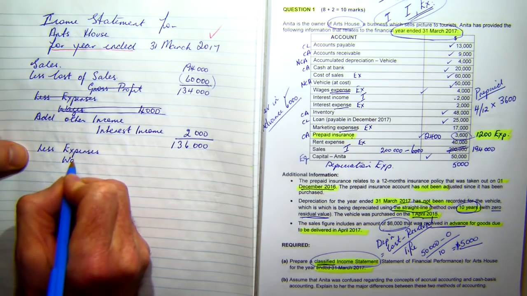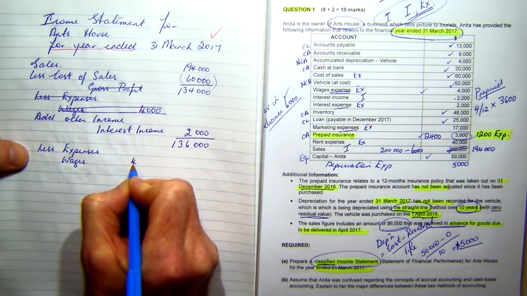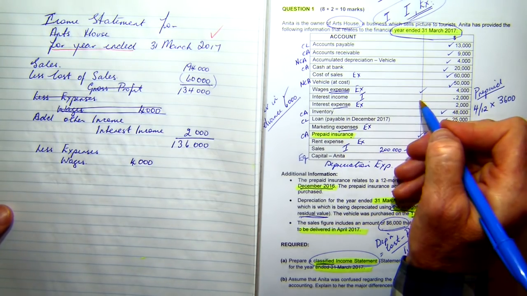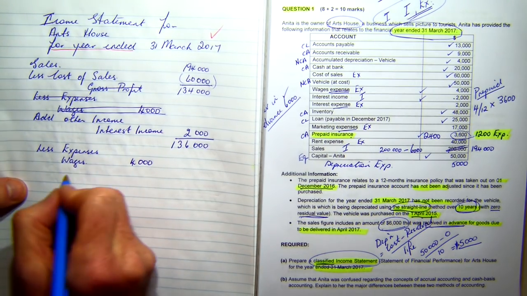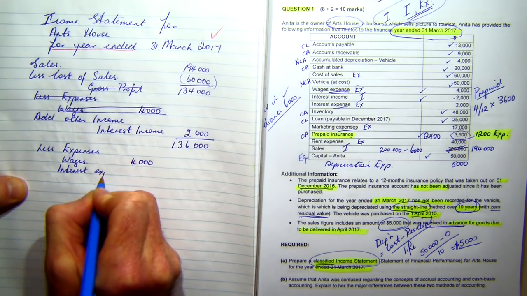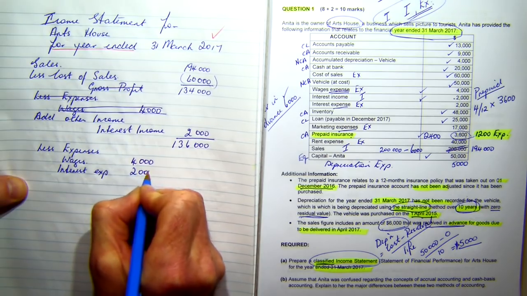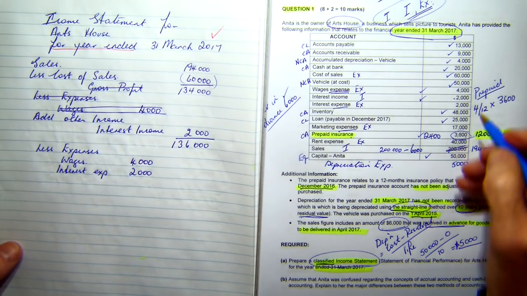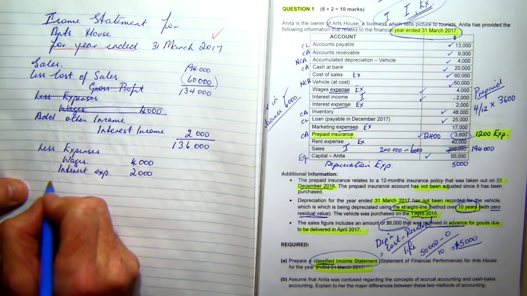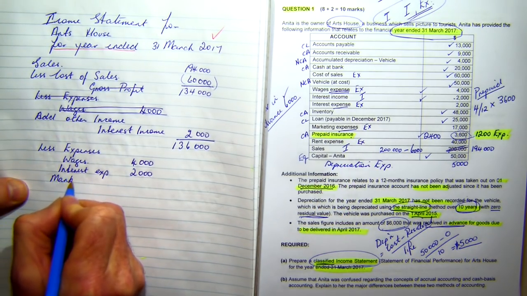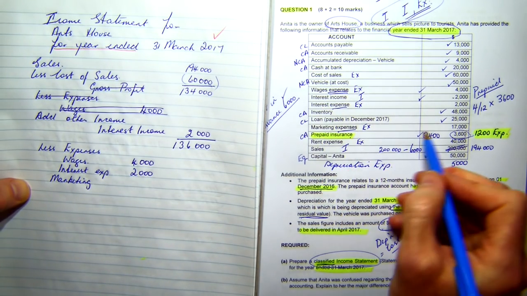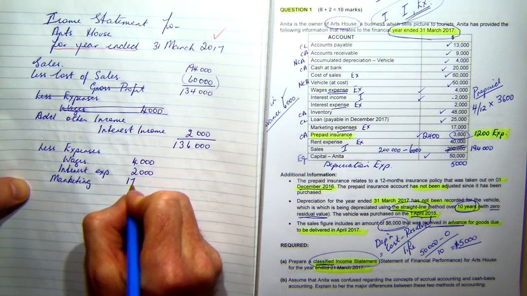So now I've got my wages of 4,000. I've got interest expense of 2,000. What else have I got? I've got inventory, I've got marketing expenses. Marketing expenses, where did I just see that? That was there for 17,000.